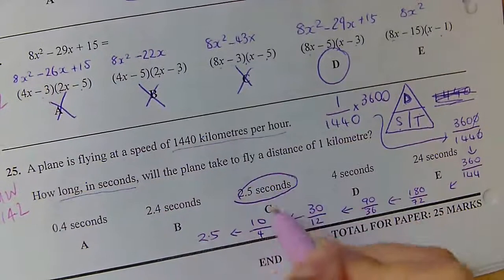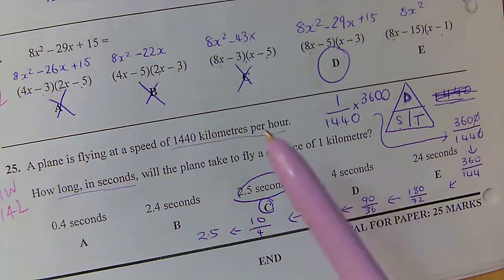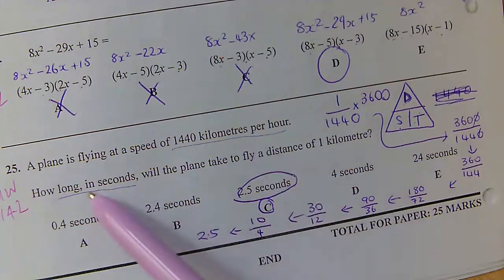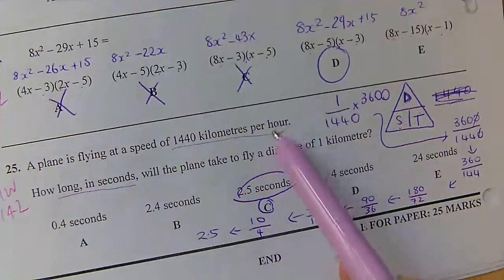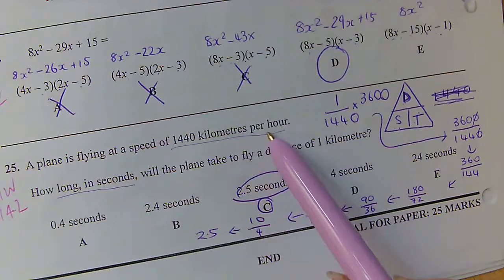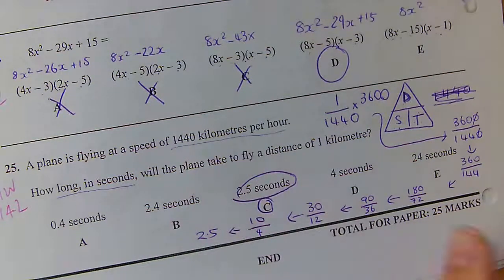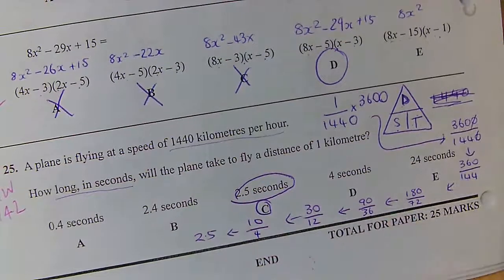Now that was a real long-winded way of doing it, but without a calculator, that's the easiest way I can think of. The maths wasn't hard, it was just a bit long. I think the hardest part about this question was the fact you wanted the answer in seconds and it gave you the speed in hours, okay? You could absolutely have converted that speed first, but I think this worked just as well, okay? End of the questions. Well done.